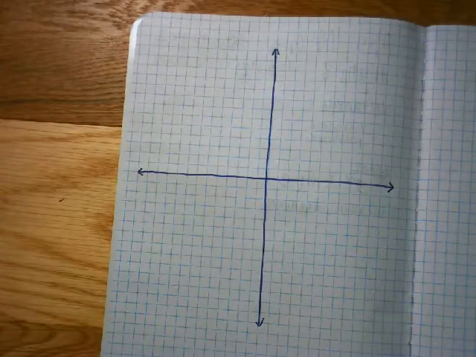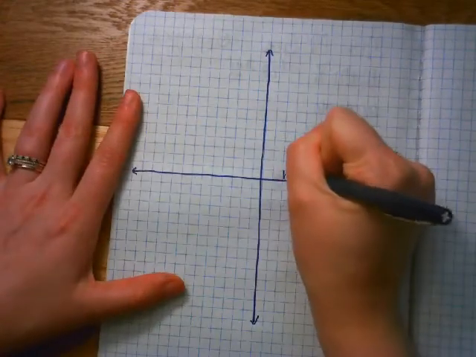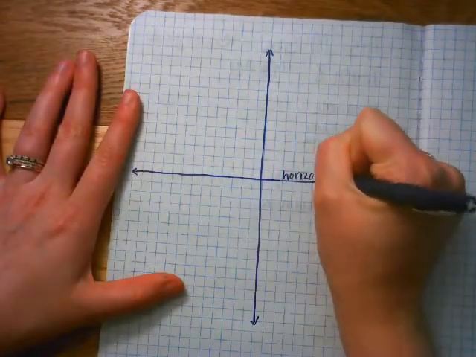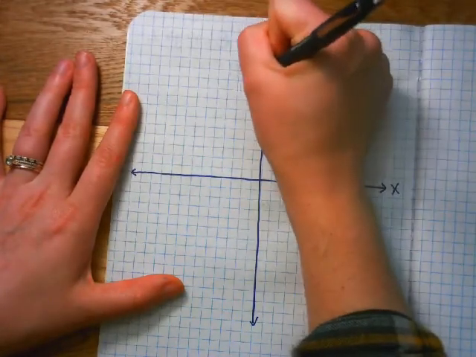So we have our axes, and remember, X is your horizontal, and Y is your vertical.